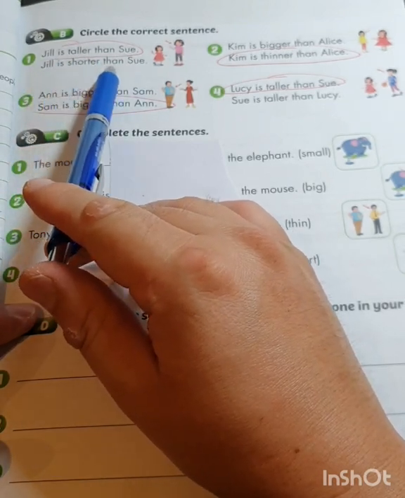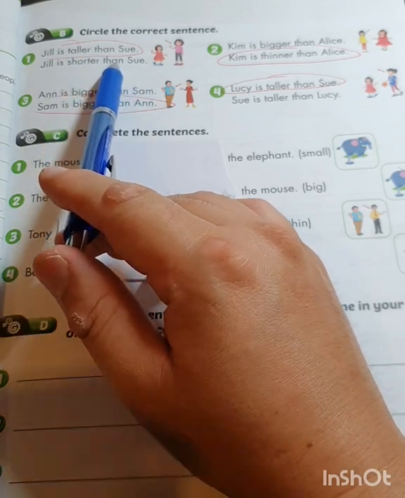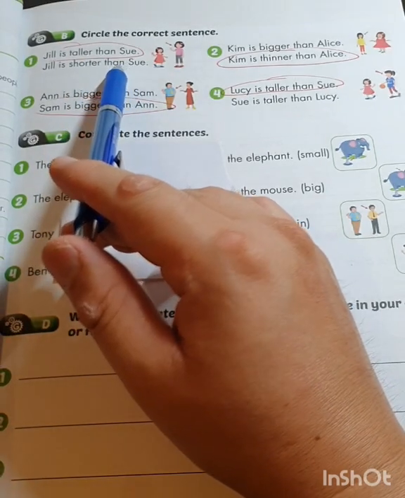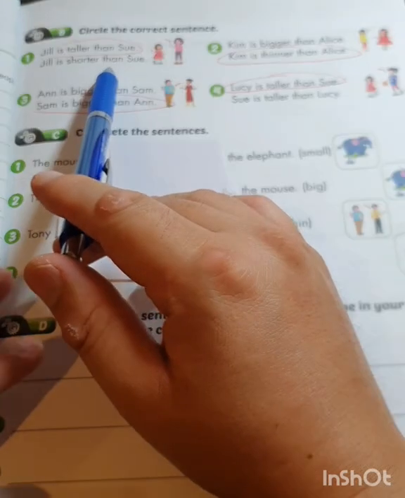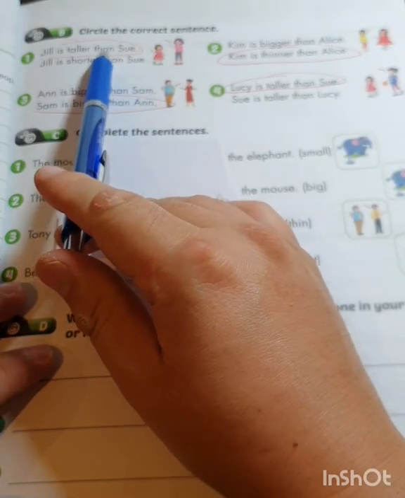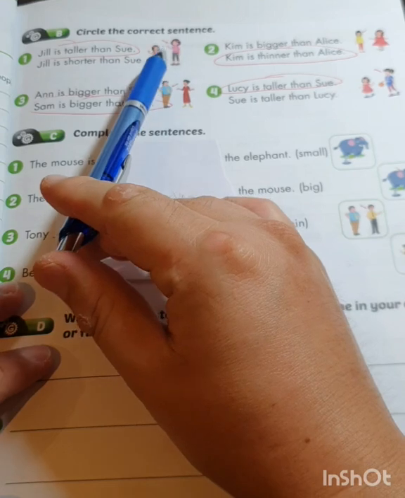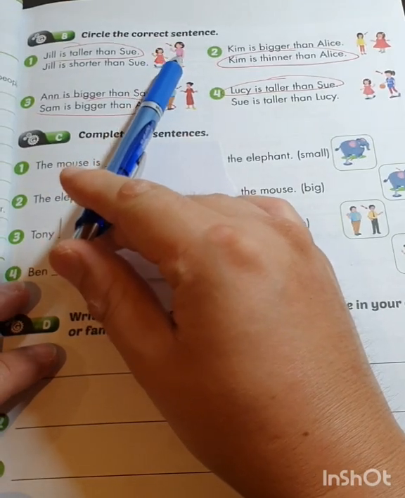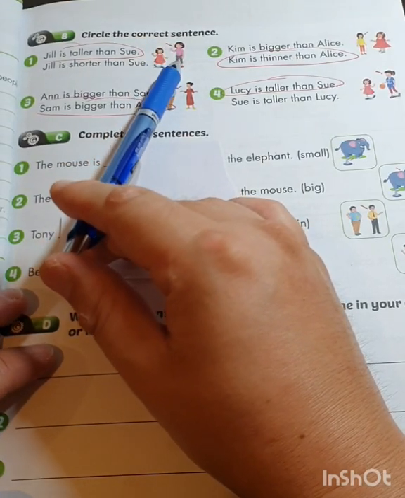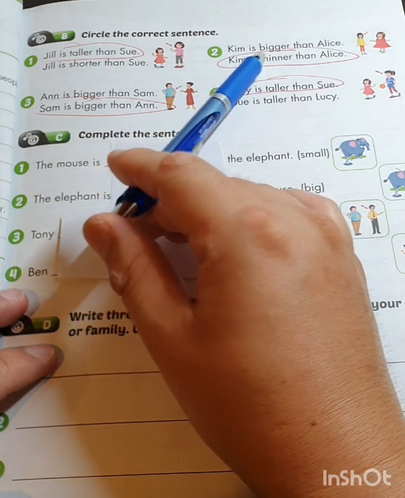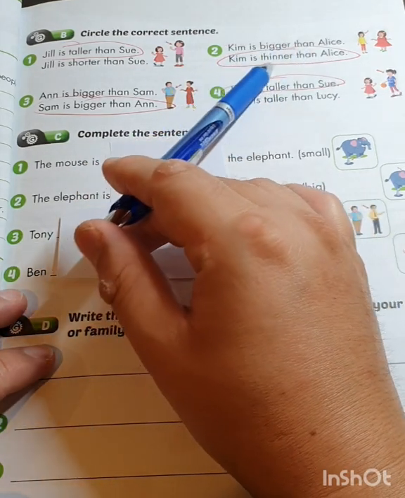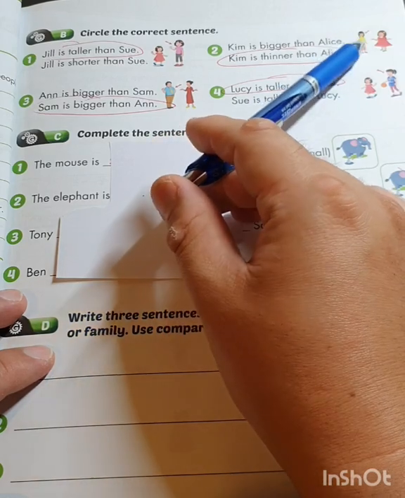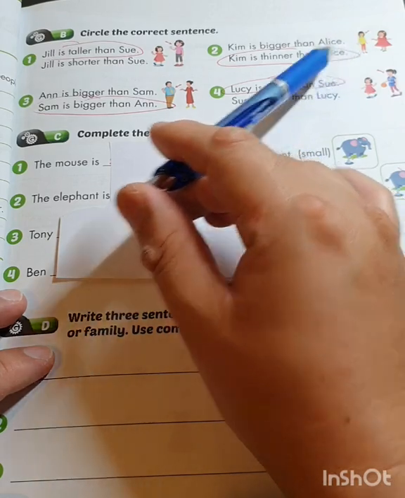Jill is shorter than Sue, which is correct. And obviously taller, because that is already circled, but there's a small arrow pointing to the taller girl. And then number 2, Kim is bigger than Alice, or Kim is thinner than Alice, and there's a small arrow pointing to the thin girl.